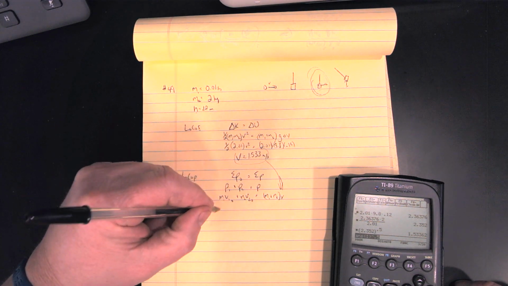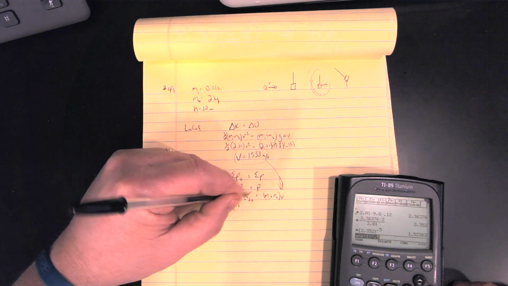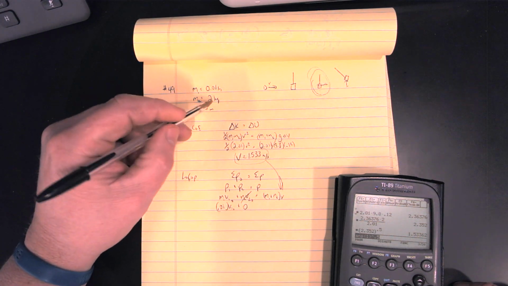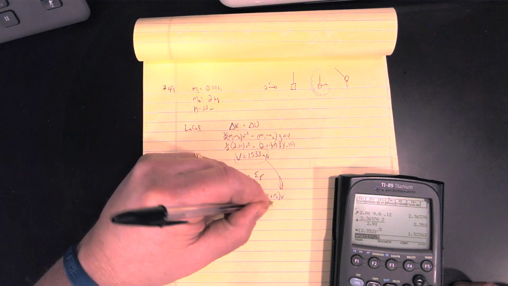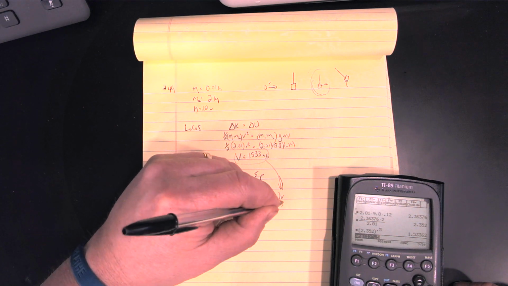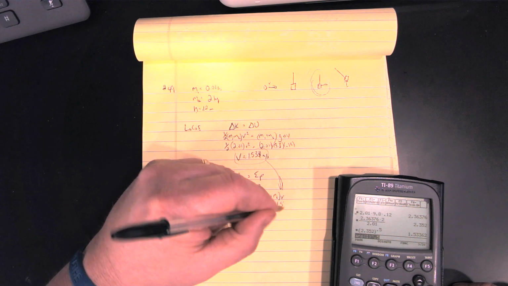So plug this in, I get 0.01 times V1 naught plus, well, that goes to 0, because initially this thing was at rest, is going to equal 2.01 times that 1.533, and it should be 1.534.